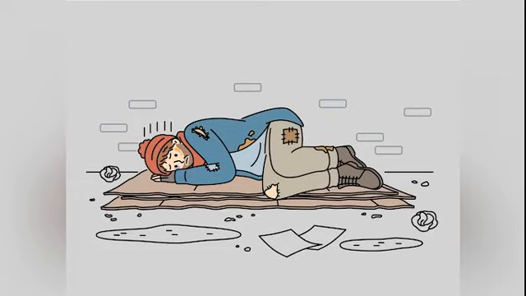It will also discuss how this test can be used to identify those most at risk of becoming homeless and support them. Finally, it will consider potential solutions that could help reduce levels of homelessness in the UK.